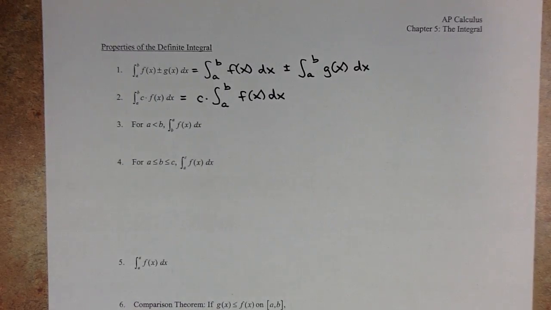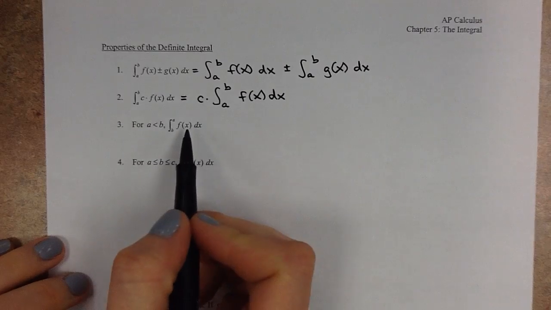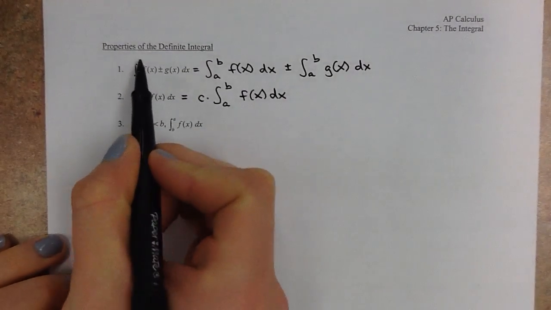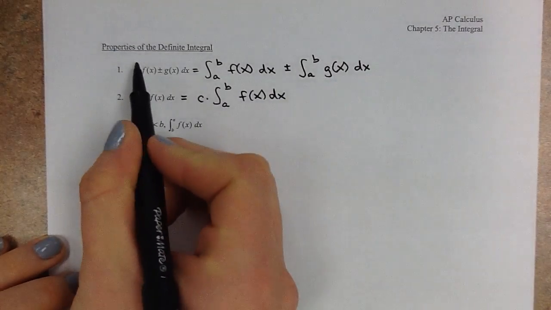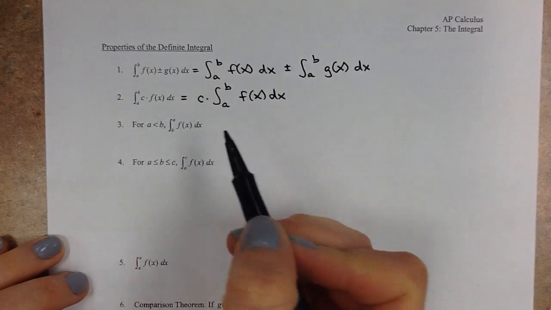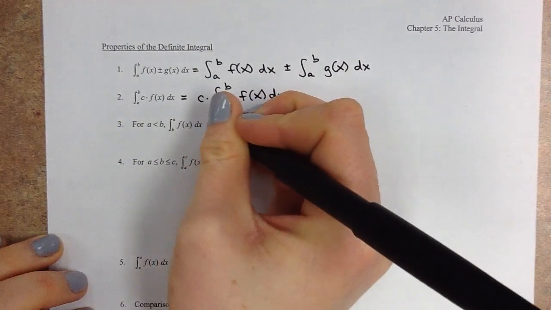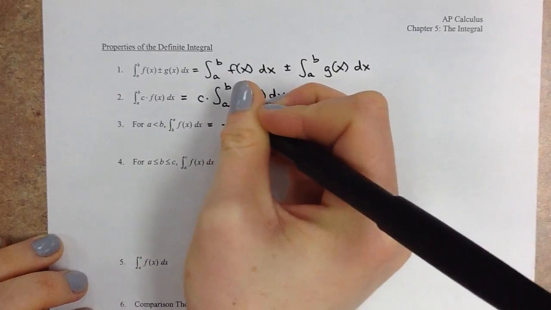For this next one, for a is less than b. All right, so starting off with this is important. If a is less than b, if you're trying to find the integral from b to a, so notice it's switched from what you have right here. Normally you're trying to find from a to b because a is on the left. If you want to find the integral from b to a, what you do is you take the opposite of the integral from a to b.